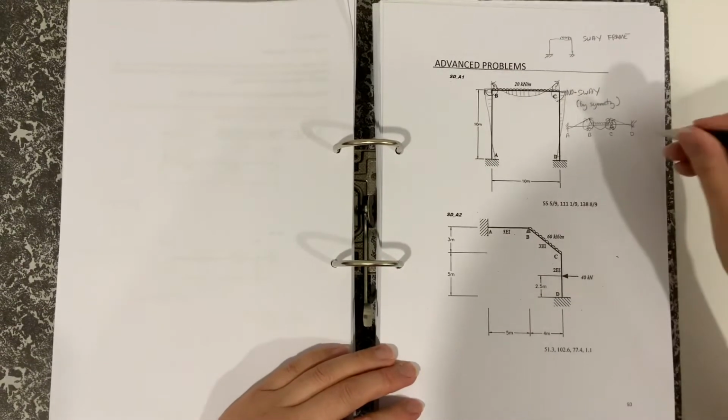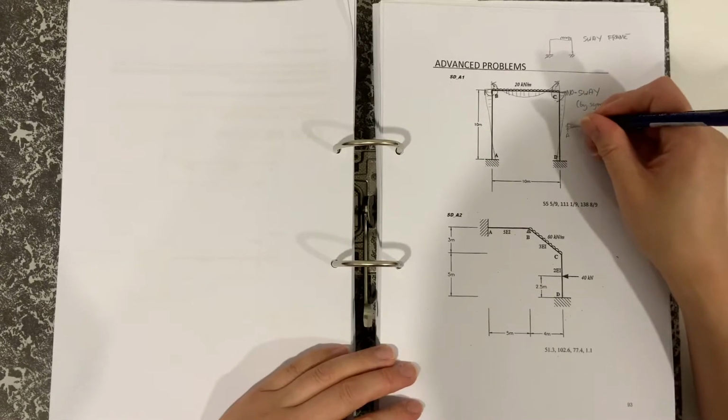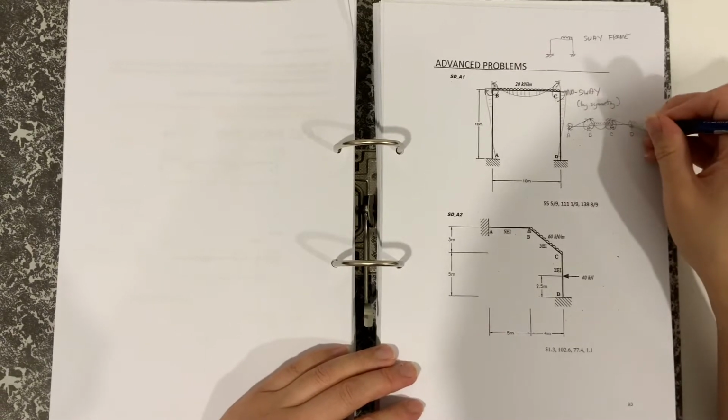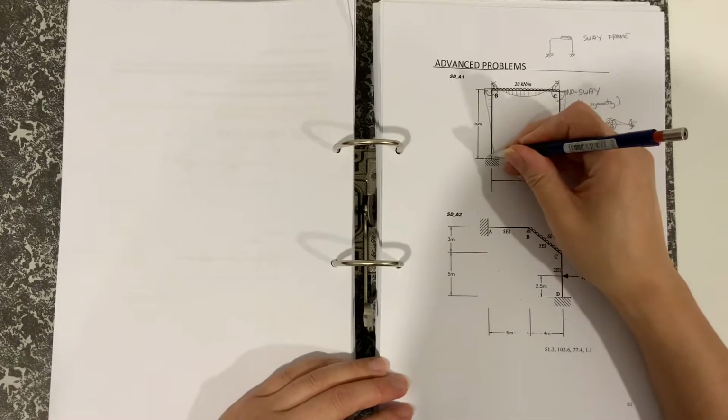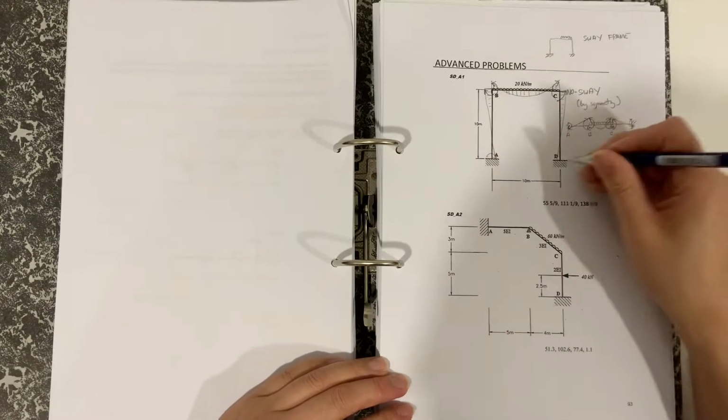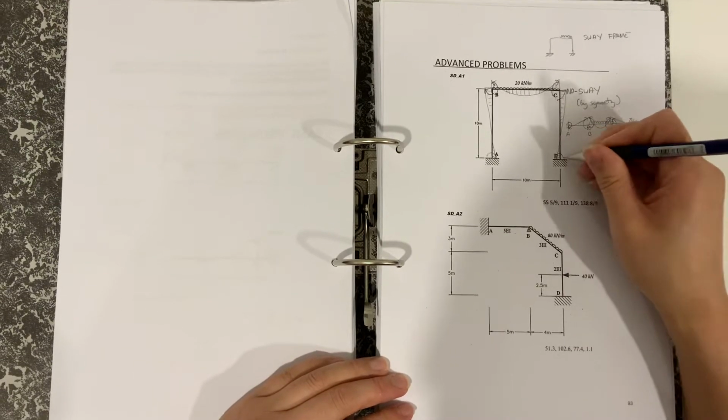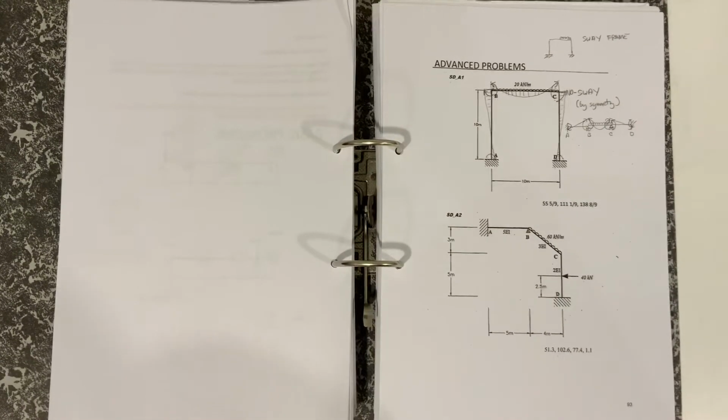Okay, and then just to finalize things, I suppose you could put that one there. So that one would be on that side going there, which would be the same as the reaction solution.